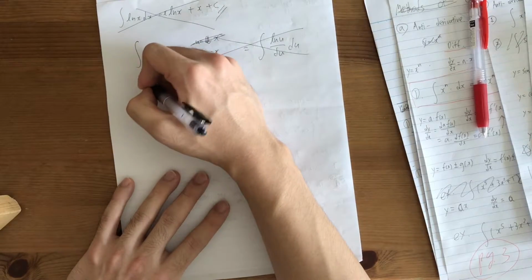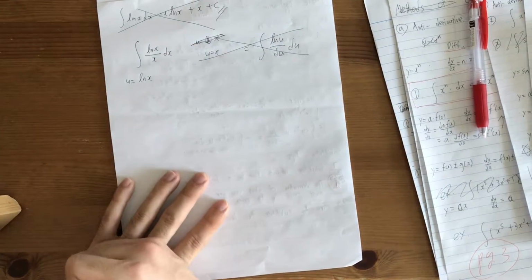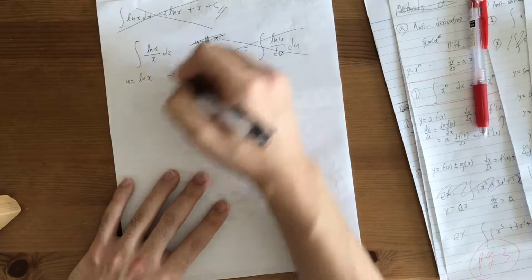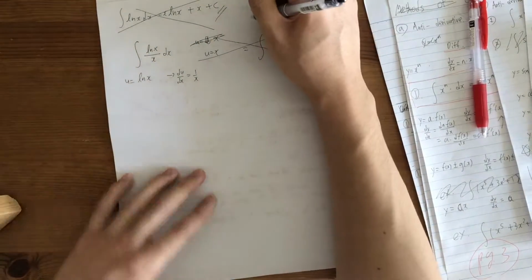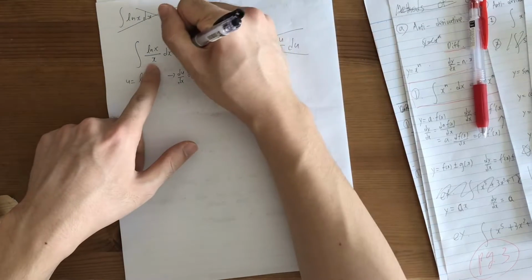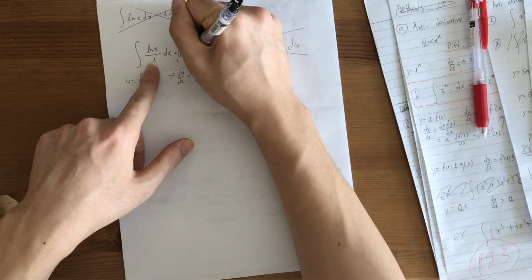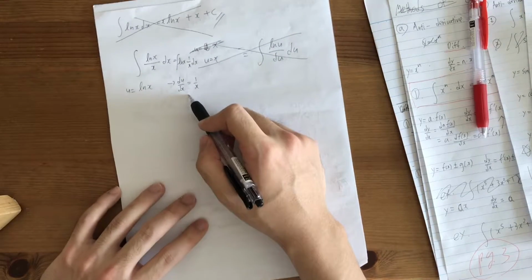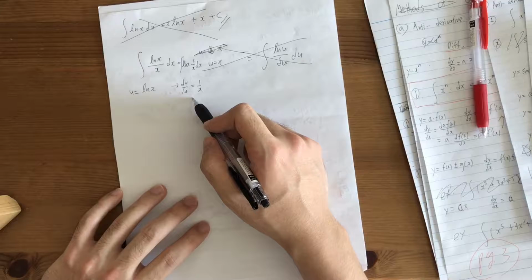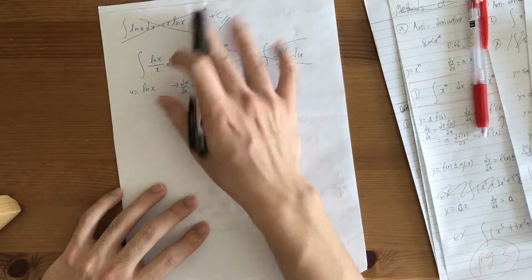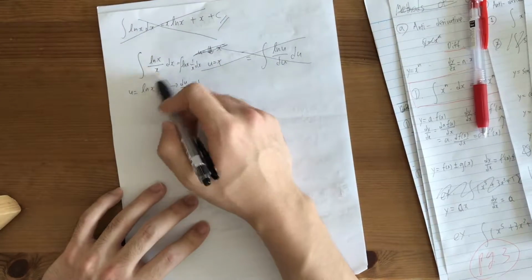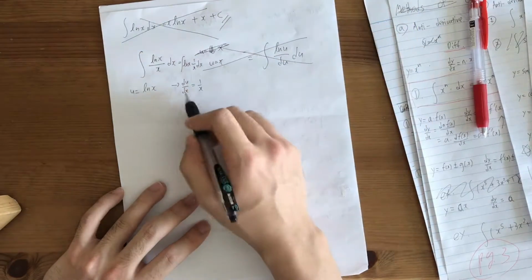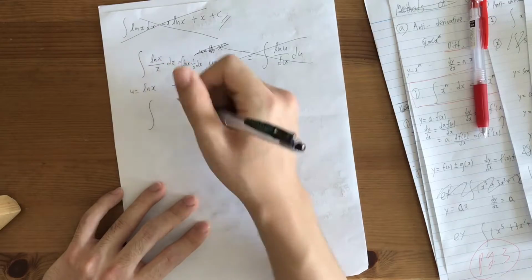Then let's think of ln x. If we differentiate ln x, what do we have? We have 1 over x. And do you see 1 over x? Yes, we do, right? Because ln x over x is simply ln x times 1 over x, right? So the first condition is satisfied. And since we don't have different powers, let's forget about the other tips, 2 and 3, okay? Let's directly try this from here.